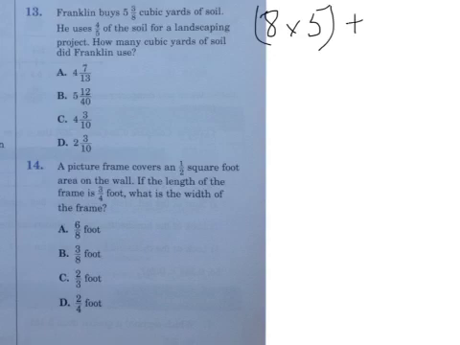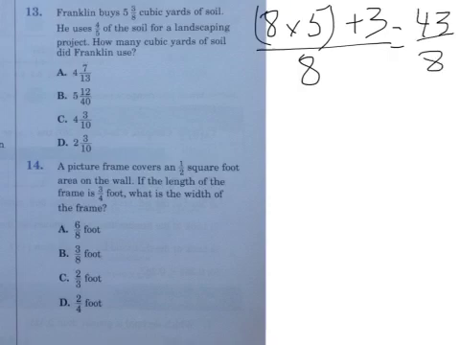And then we're going to add that plus 3. So we're going to put that over 8. And so we're going to say 8 times 5 is 40. Plus 3 more is going to give us 43. So we're going to start off our problem with 43 over 8.